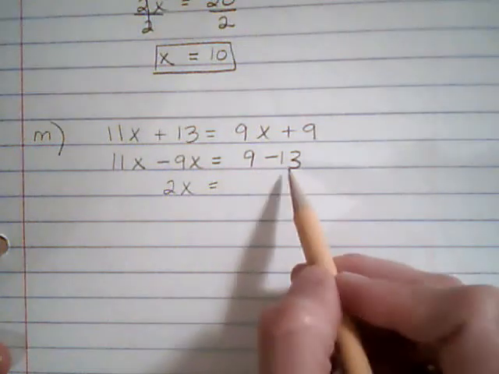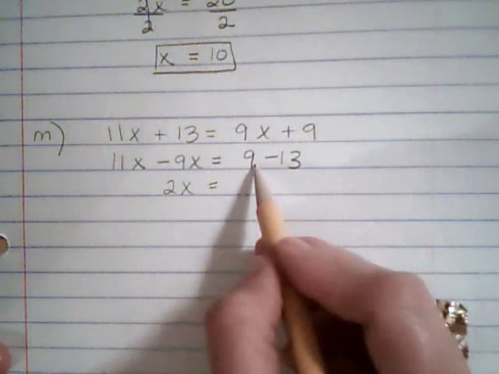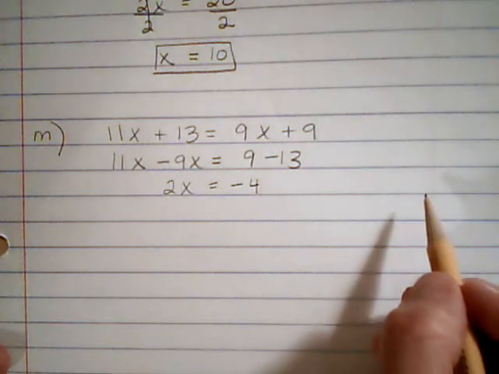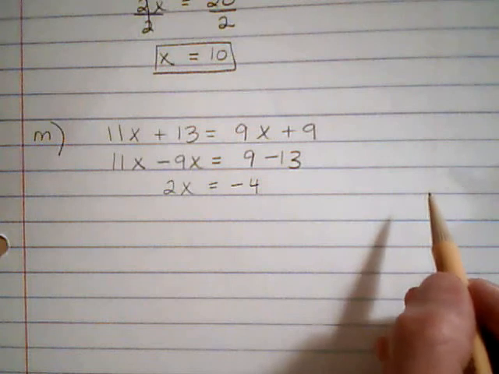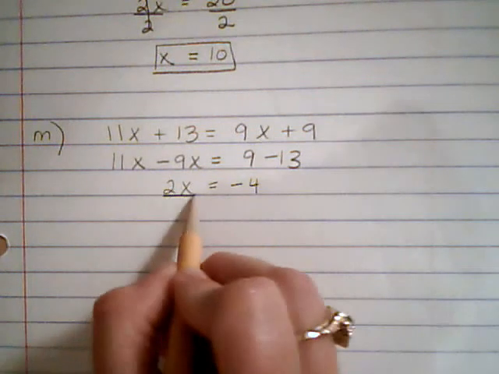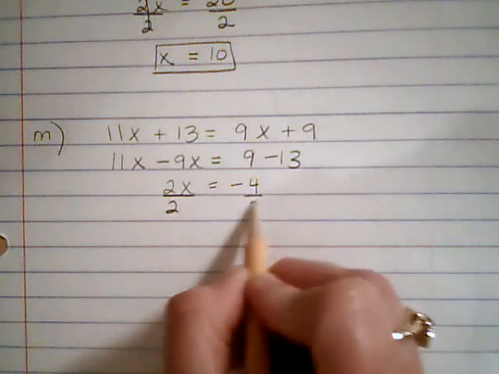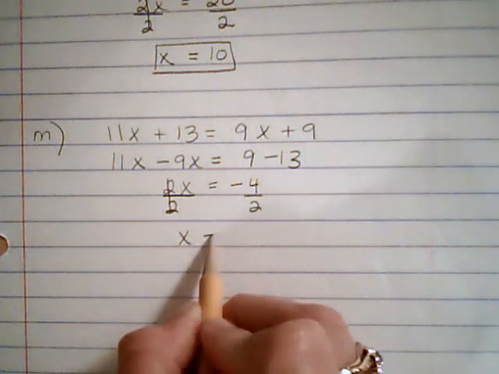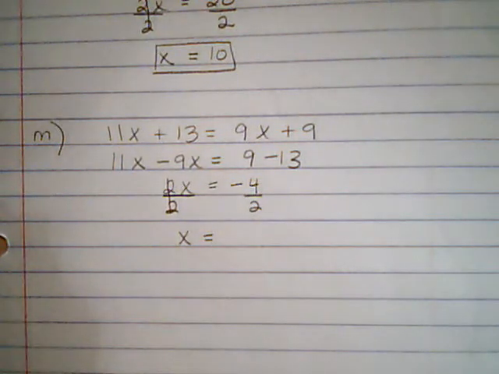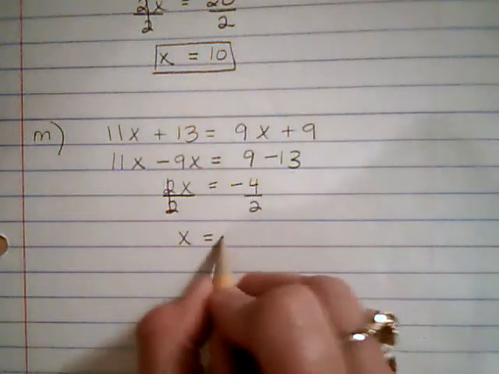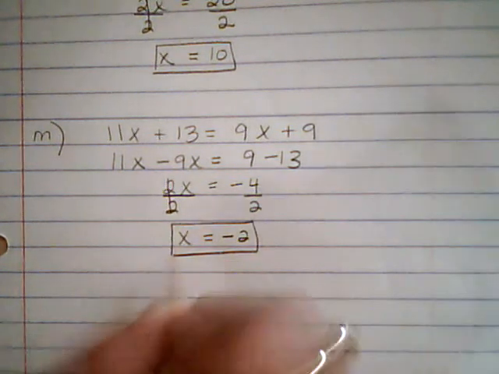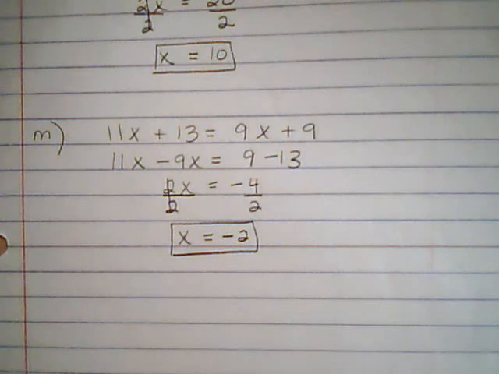Remember the sign rules. Signs are different, subtract, take the sign of the higher number, so that's going to be negative 4. And then our last step, divide by the number that's in front of x. So the 2's will divide out to leave us with just positive 1x. Negative 4 divided by 2 would be negative 2. So my solution would be x is equal to negative 2.